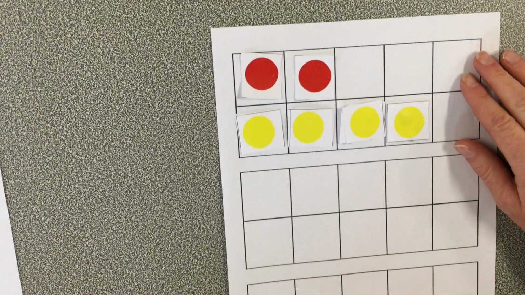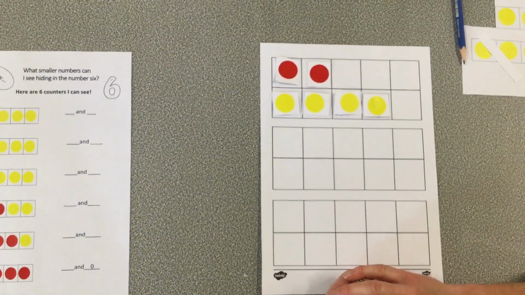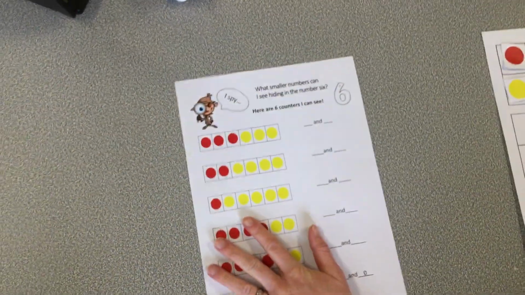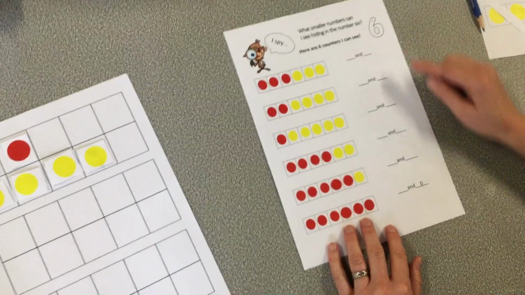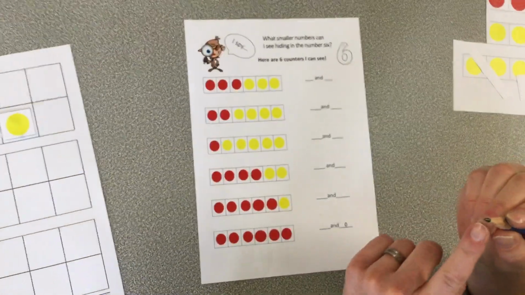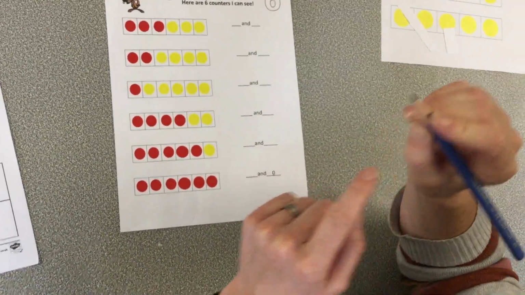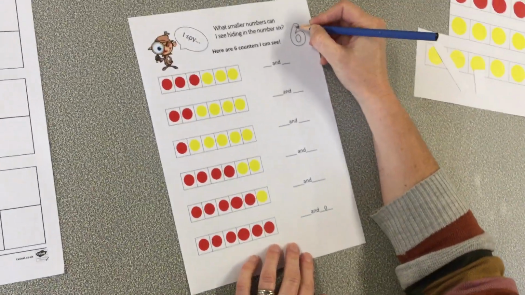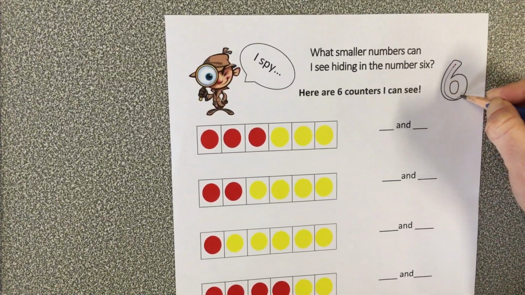Once you've had a go at making the number 6 and breaking it up into little groups, I want you to go over to this page, which is a little bit similar. You can see those red and yellow counters. The first thing you need to do is practice your pencil grip. Remember, your middle finger should be the bed that it rests on, holding it with your thumb and your forefinger. And you're going to start up at the dot and trace around the 6 nice and carefully.